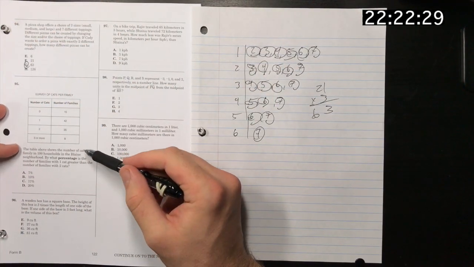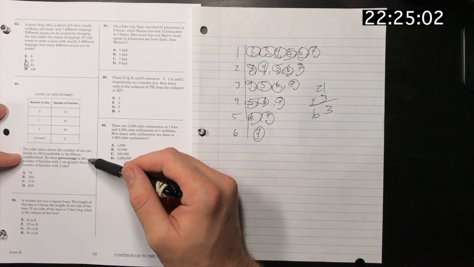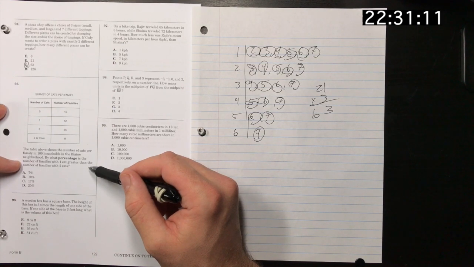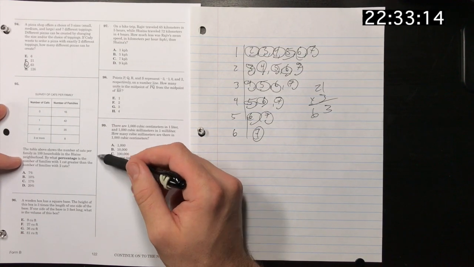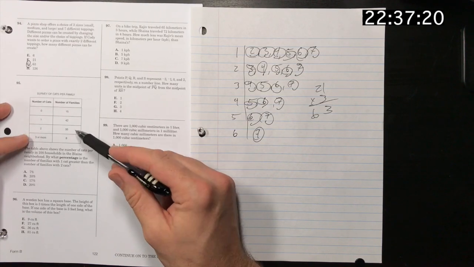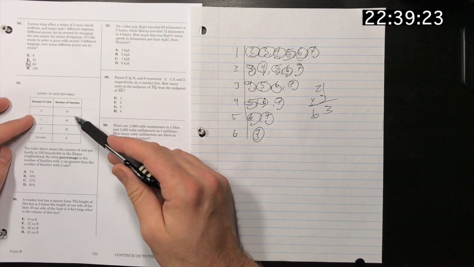Number of cats, number of families. Okay, the table above shows the number of cats per family in 100 households in the Blaine neighborhood. By what percentage is the number of families with 1 cat greater than the number of families with 2 cats? What percentage is the number of families with 1 cat greater? Ooh. So what percentage of number 2 is, wow.